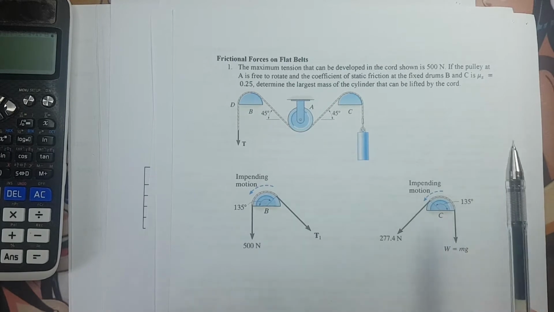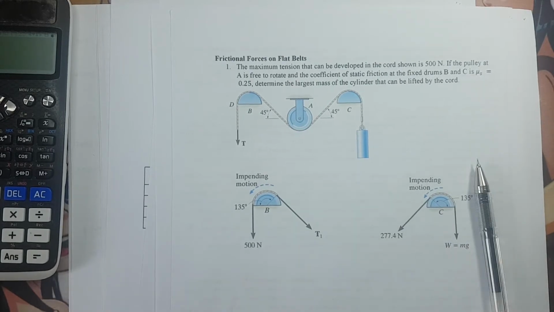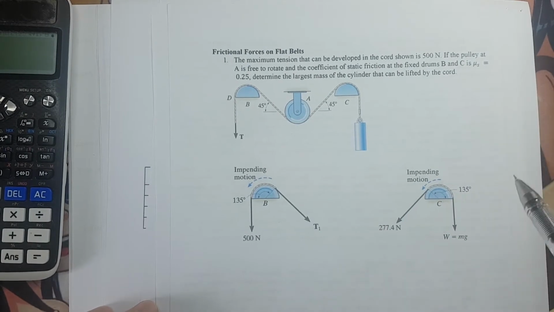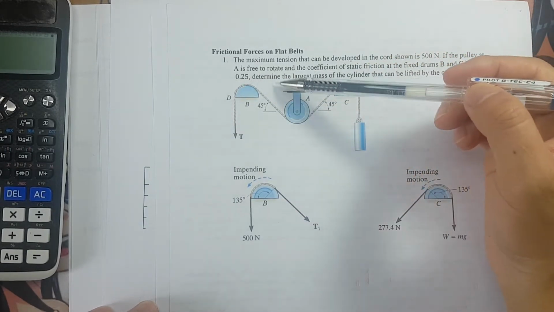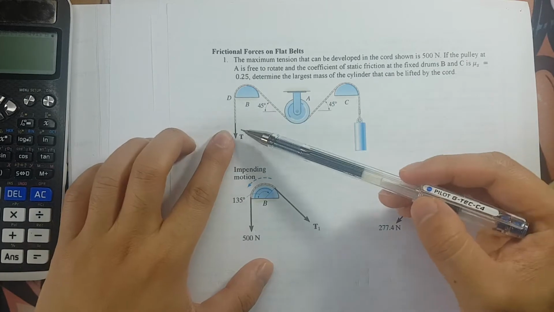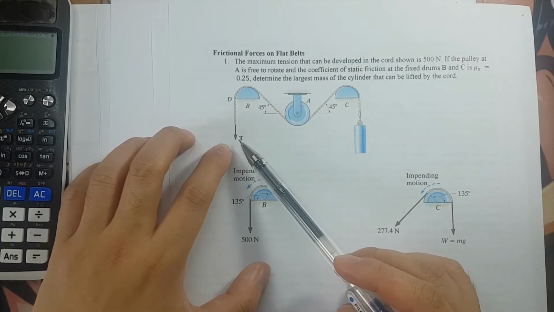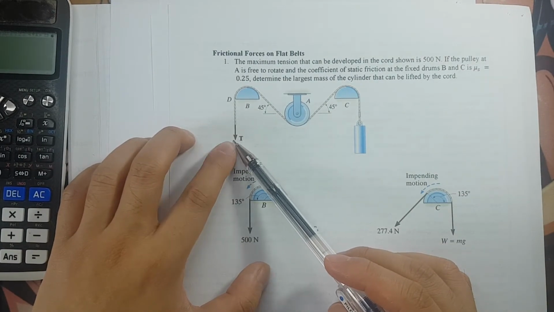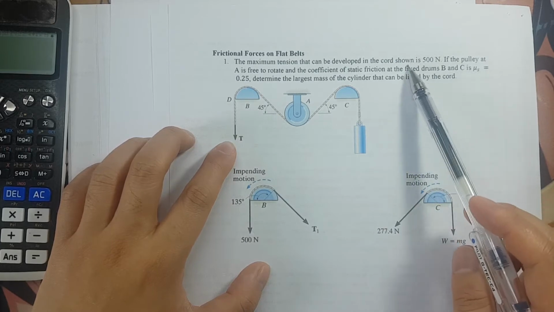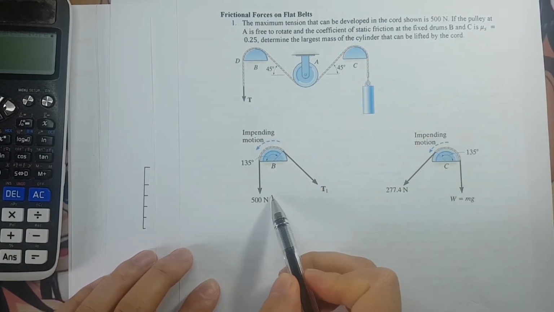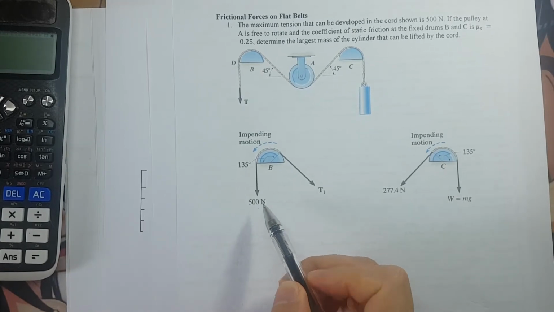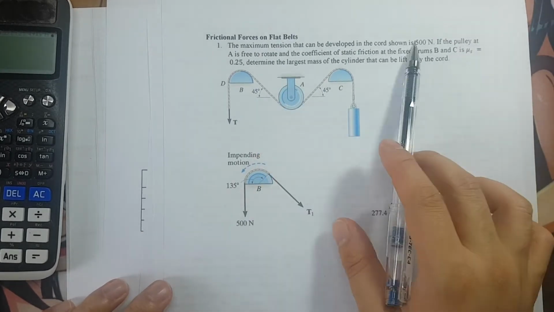So first thing that we need to do is to draw our free body diagram. The first part that I'm going to consider would be drum B. Take note, according to the problem, the maximum tension that can be held is 500 Newton. So here we are going to draw 500 Newton, and according to the problem, it is the maximum.